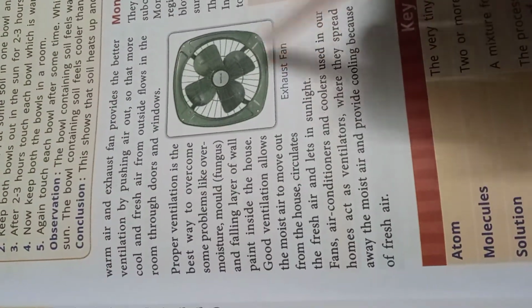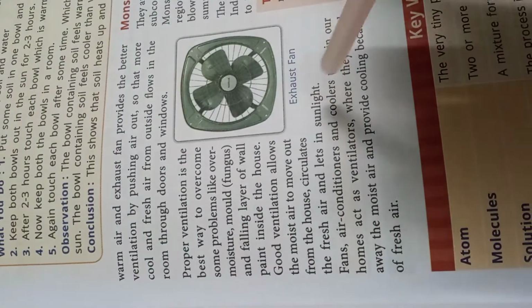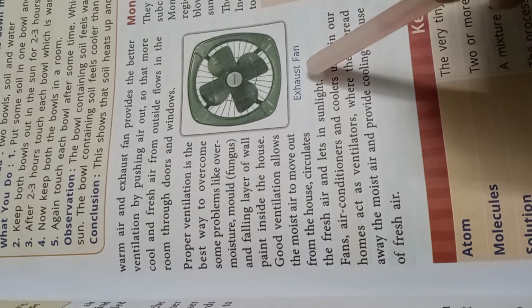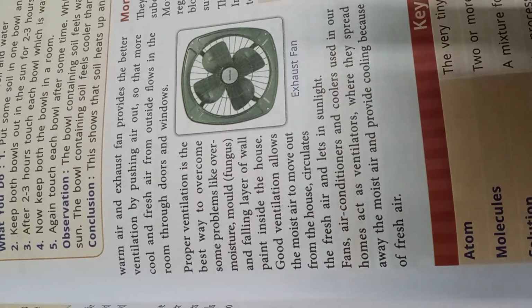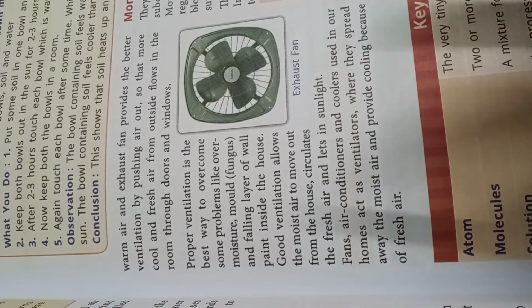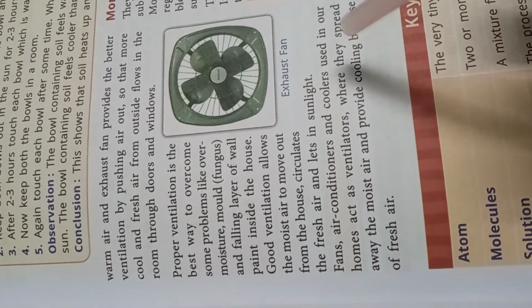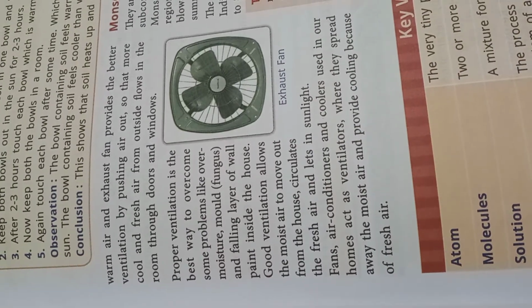Generally an exhaust fan is used for proper ventilation. Good ventilation allows moist air to move out of the house, circulates fresh air, and lets in sunlight.